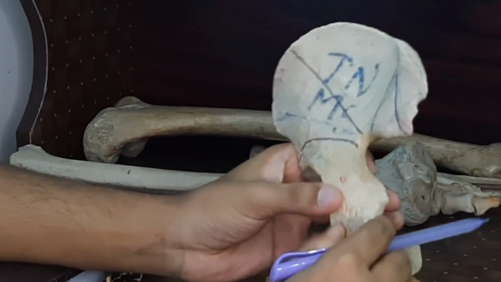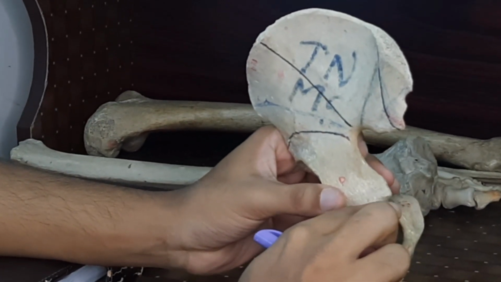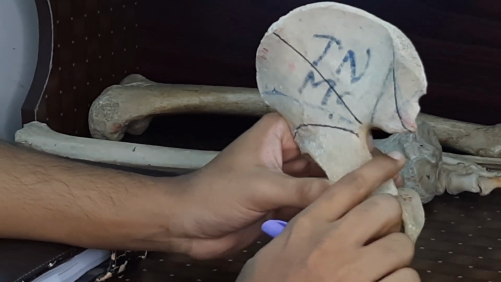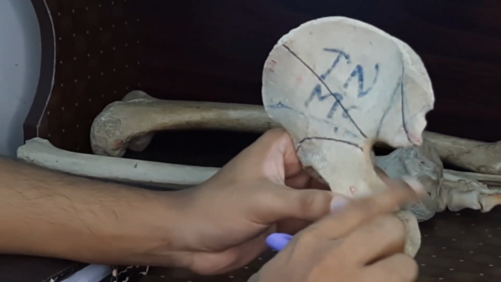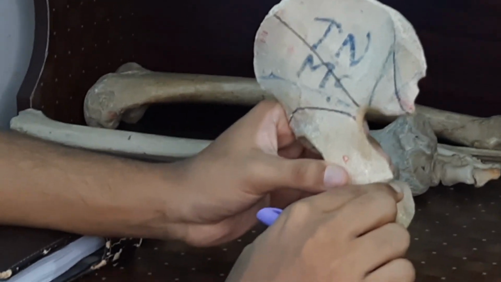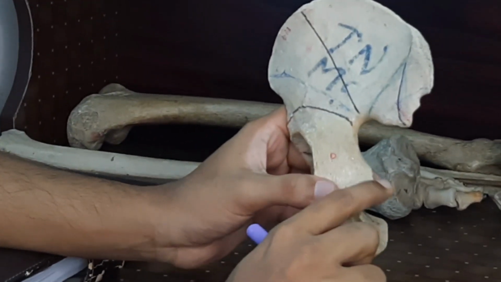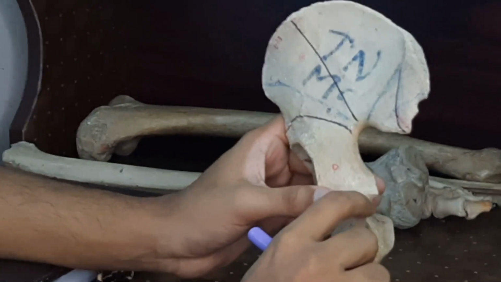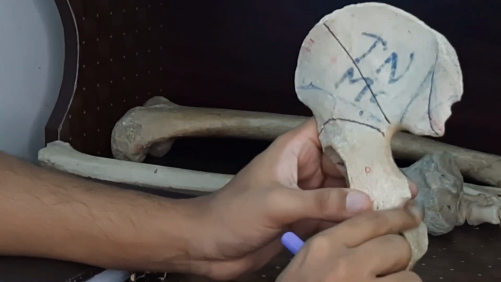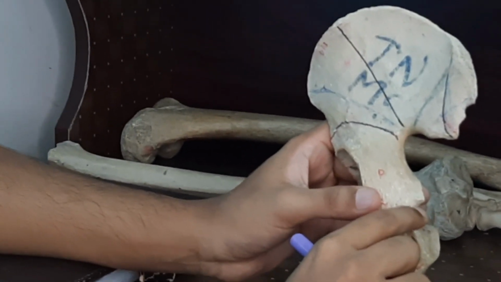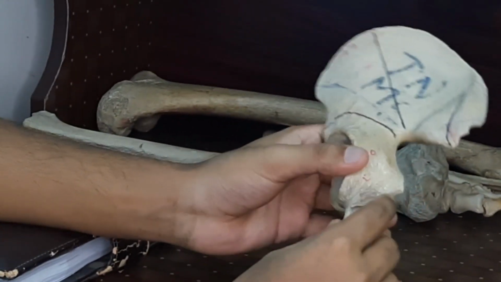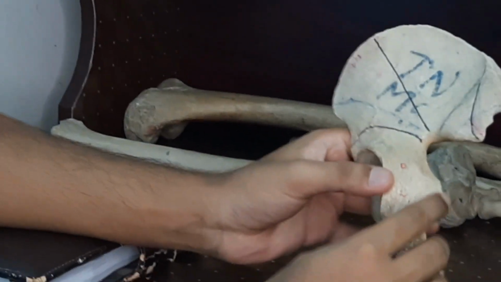And what are the contents of the lesser sciatic foramen? The last 3 contents of the greater sciatic foramen will be the contents of the lesser sciatic foramen. That means nerve to obturator internus, internal pudendal vessels and pudendal nerve. These are the 3 structures which are the contents of the lesser sciatic foramen.